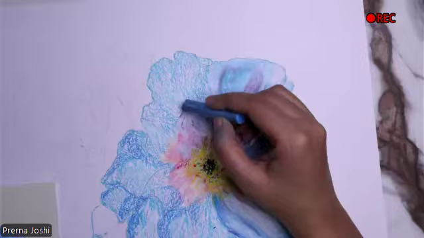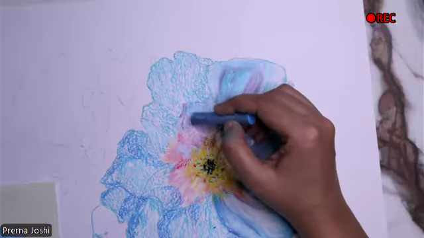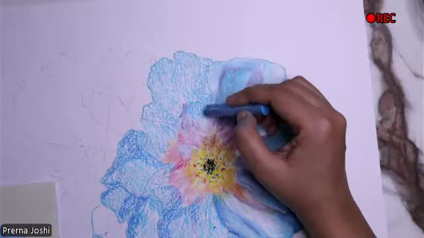Now here, this area, I can see more darker shade.